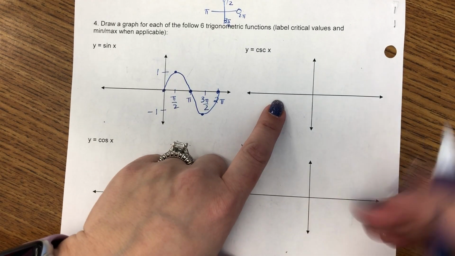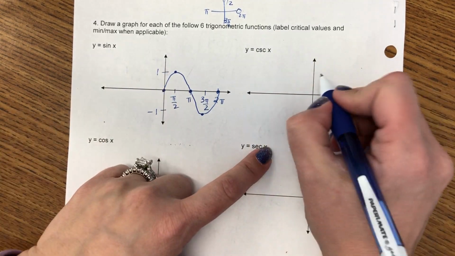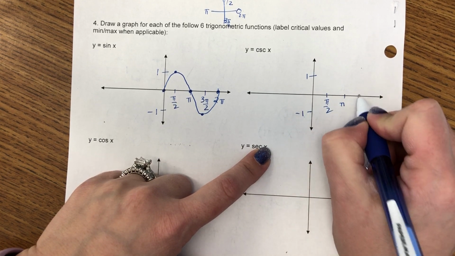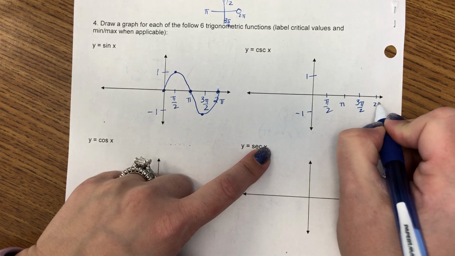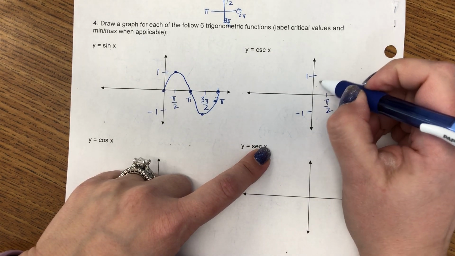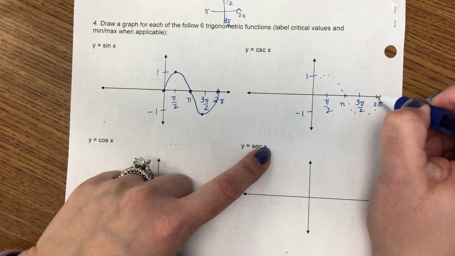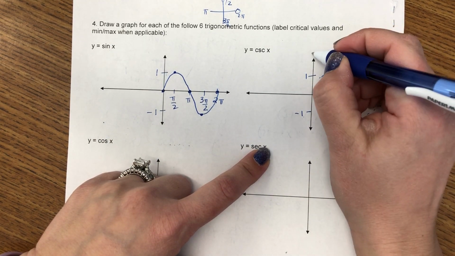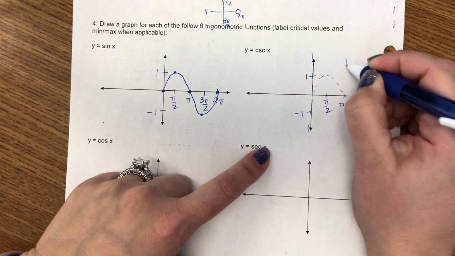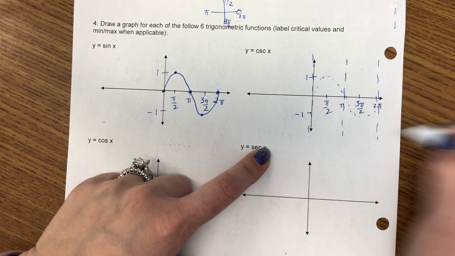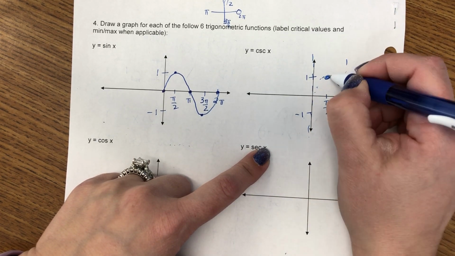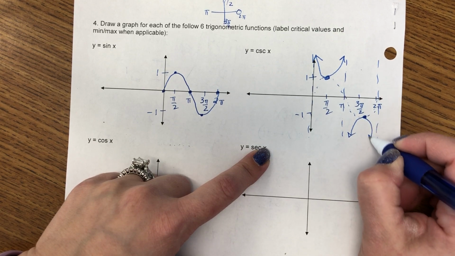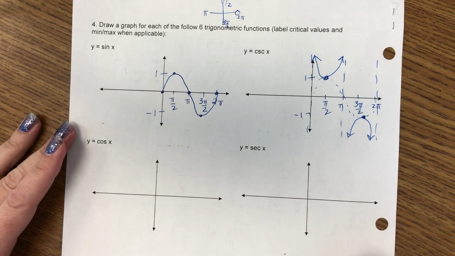While I'm at it, let's do cosecant, because cosecant is the reciprocal of sine. So I'm going to put the same x values for all these graphs, actually. And if I imagine a very faint sine graph in here, anywhere there's an x-intercept for sine is a vertical asymptote for cosecant. And cosecant is built off the sine graph, so where there are mins and maxes, I can draw those curves going up and down.